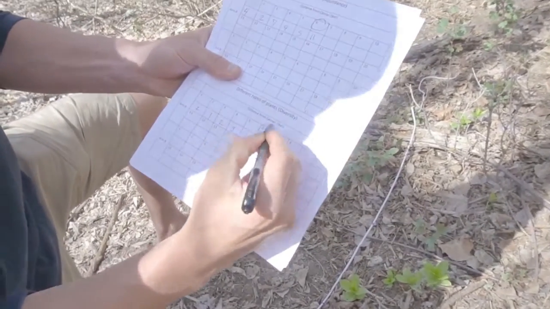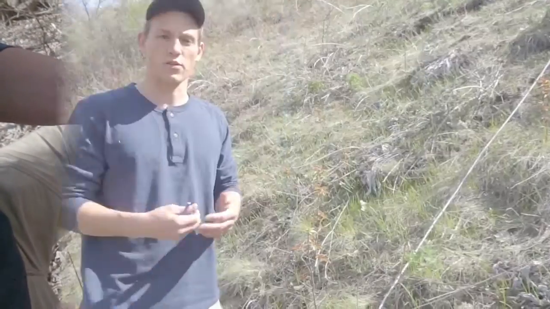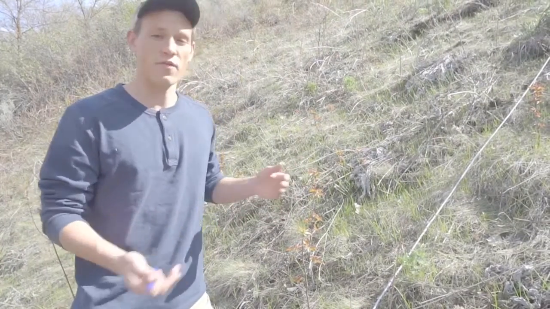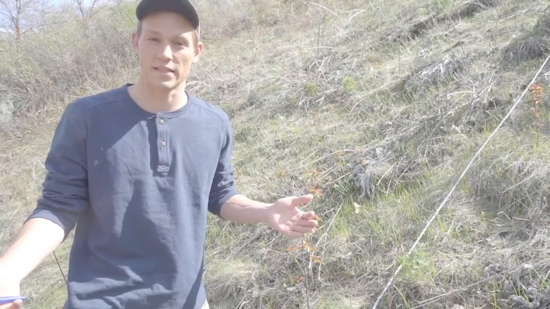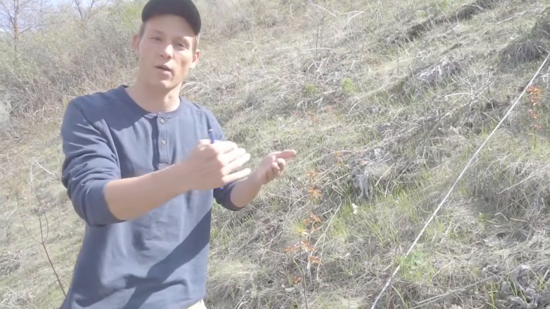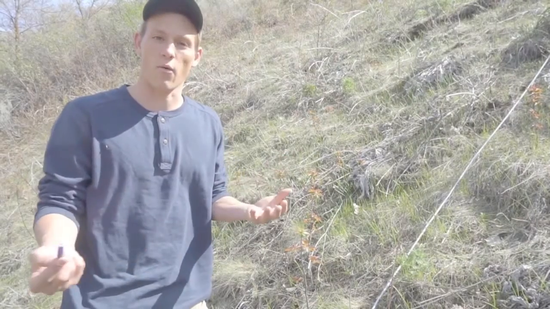Now it's important as you're setting up a transect line to know your different ecosystems, and in some of them they might be dominated by a certain species. As you can see behind me, it's very dominated by grass. So I can maybe put that in my notes on my data table, and that way I don't have to measure every single blade of grass that I see.